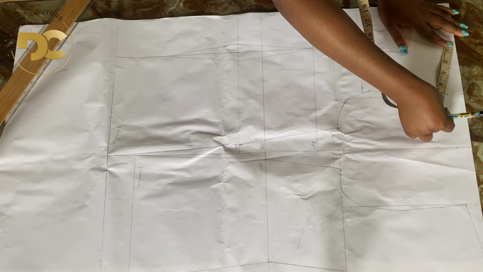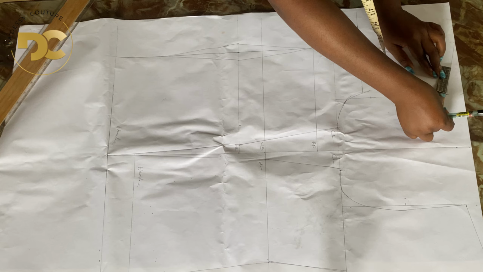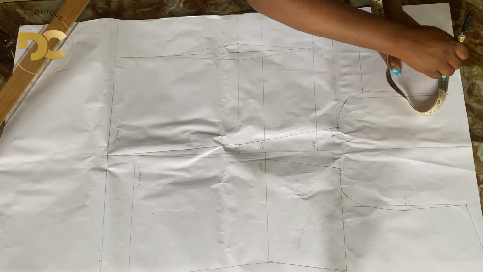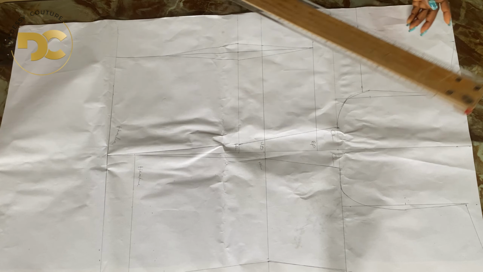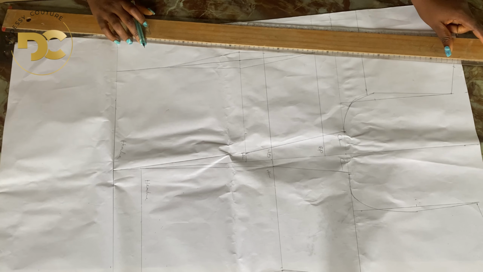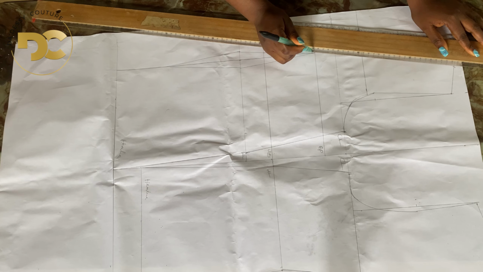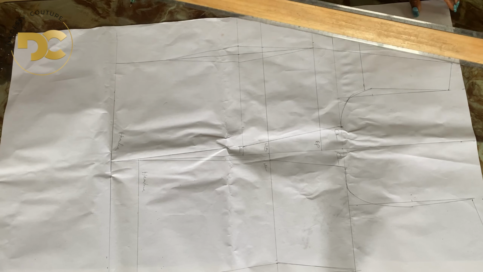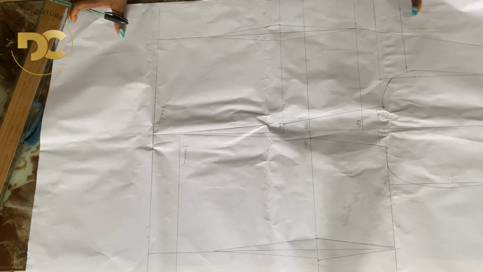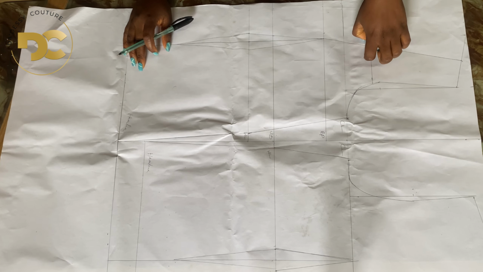So now on your shoulder slope, you're going to divide your shoulder slope into 2. So you can just fold the tape measure like that if you don't want to divide. Then you connect to your bust point. All of our connection is going to our bust point. Okay, so just watch what I'm going to do. We are going to be done in no time. So just connect to your bust points like that. It's very simple and very easy to do.